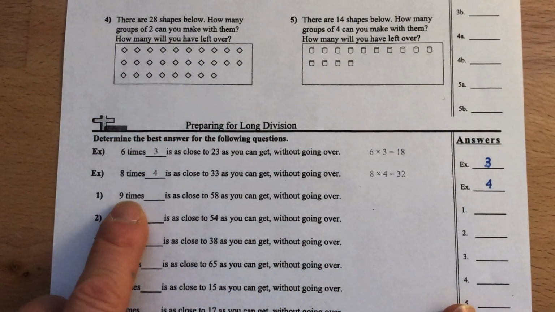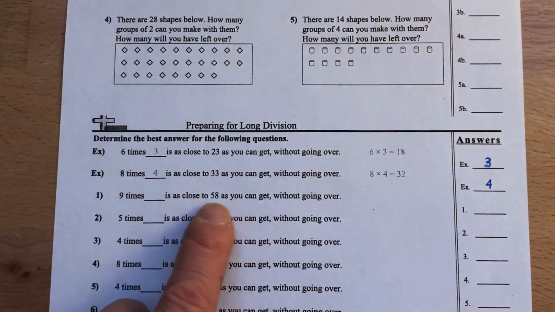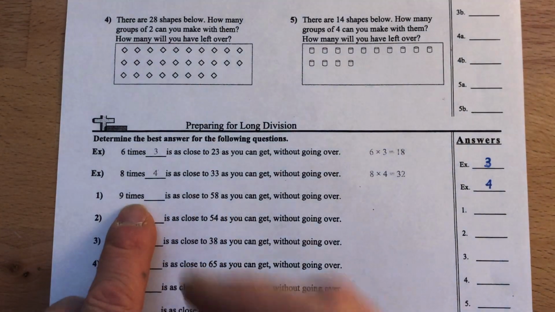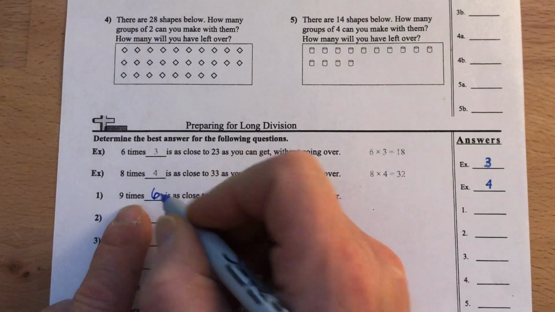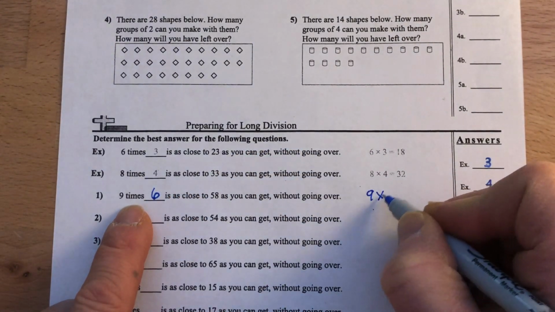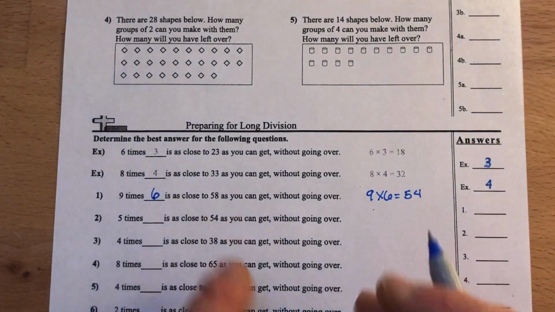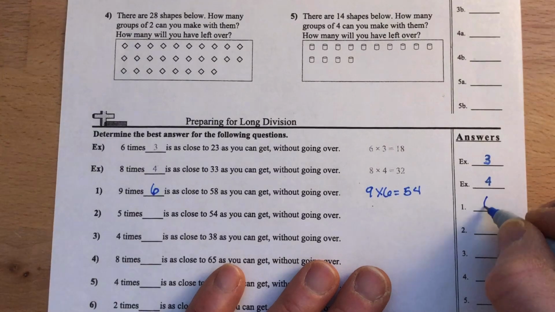This one says 9 times blank is as close to 58 as you can get without going over. So I'm going to think to myself, well, if I know my 9s table, I can count by 9s, or I can say, well, I know 9 times 5 really well. It's 45, right? So 9 times 6 would be 54. 9 times 7 would be 63. That's too much. So this has to be 6. So I'd write down 6 here because 9 times 6 is 54. You see how close 54 is to 58? It doesn't go over. That's important to know. So my answer here was 6.